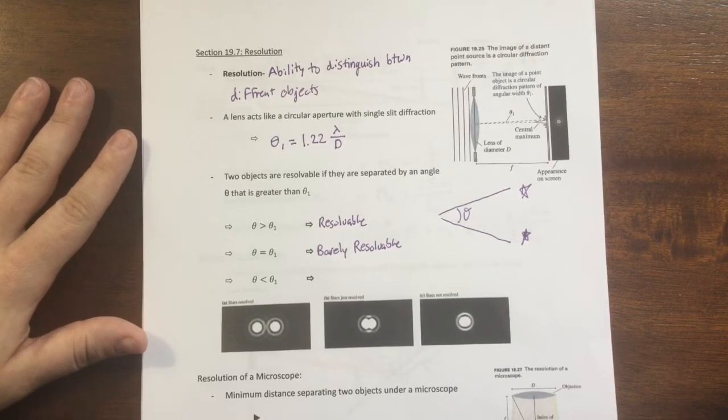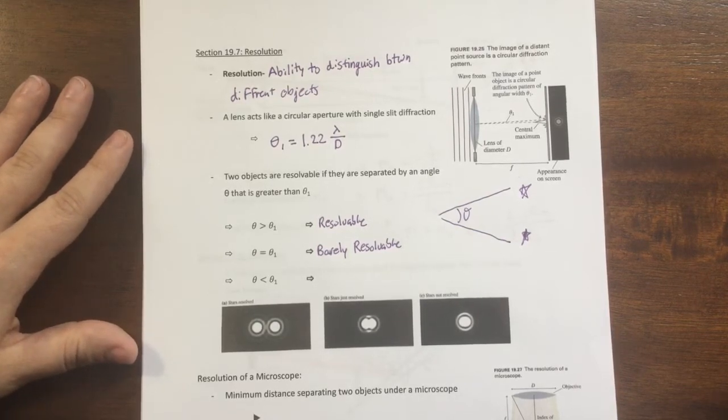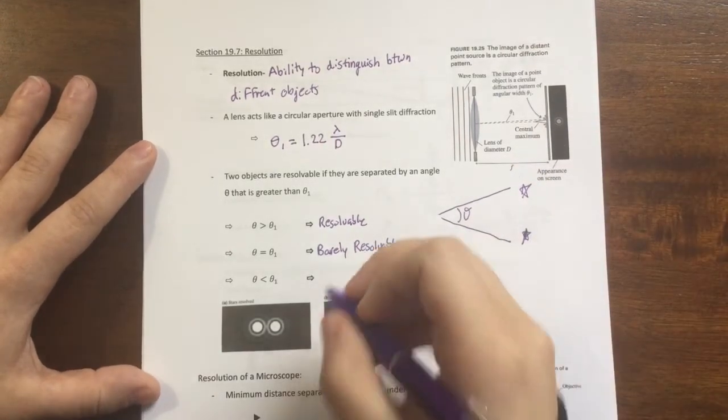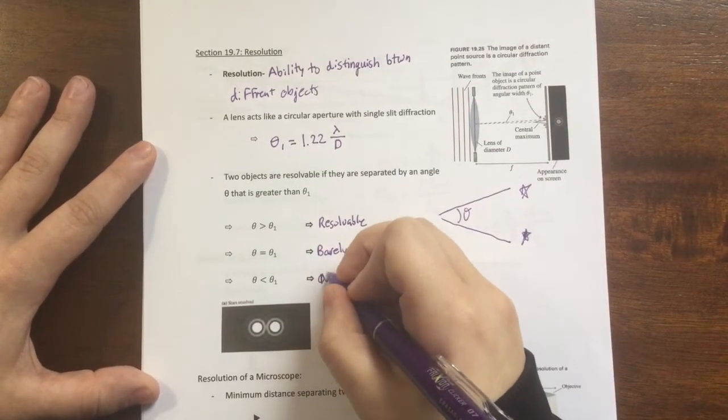If the distance between the objects is less than theta 1, then the objects are not resolvable.